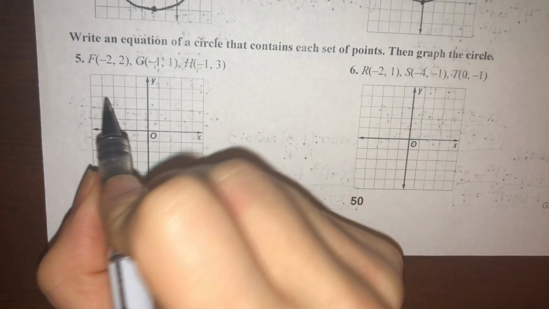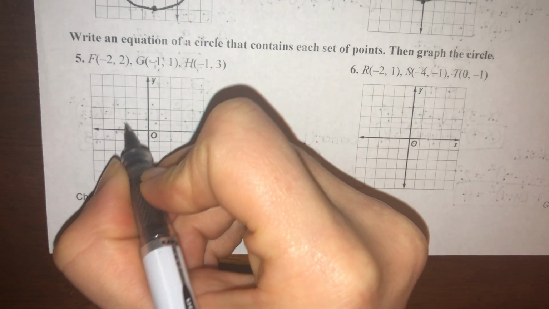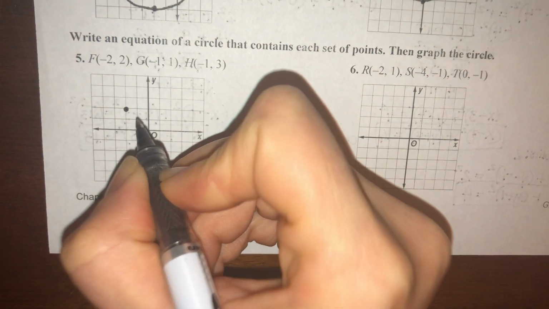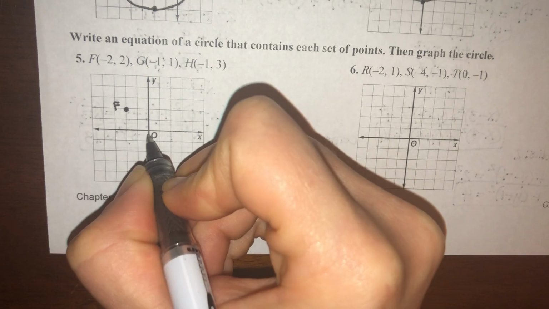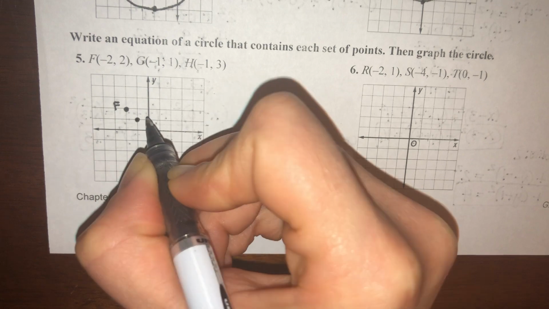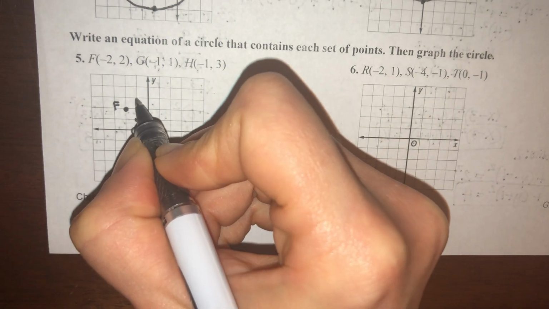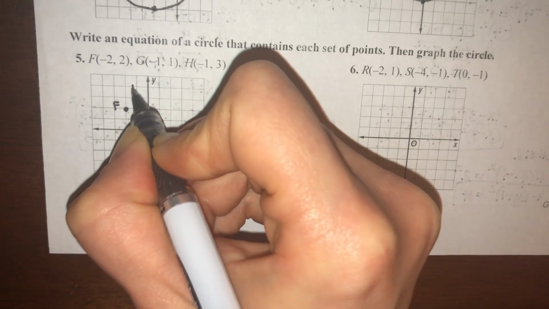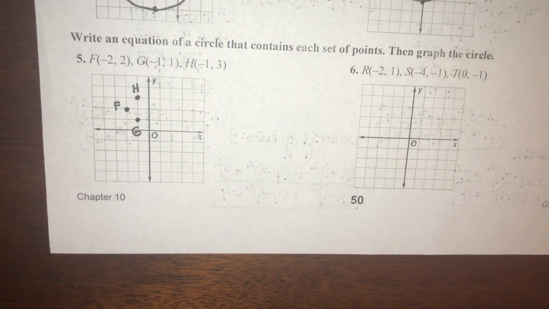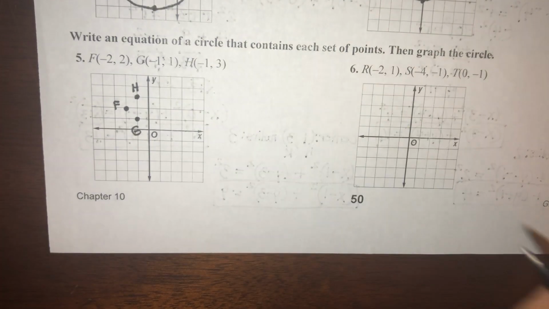So all these points are going to be on my circle. So I've got -2, 2. There's point F. -1, 1. That's point G. And -1, 3. Here's point H.